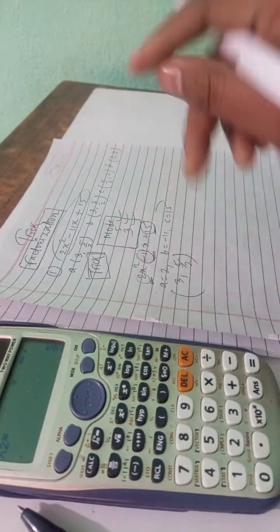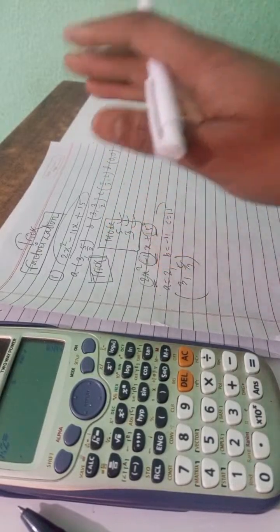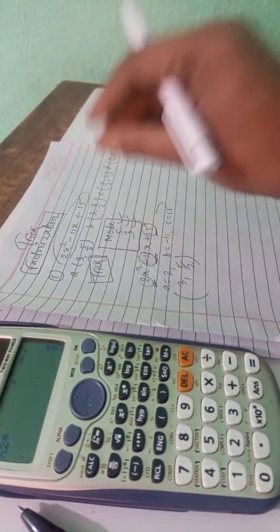So you have to read these tips and tricks to solve any type of factorization question.